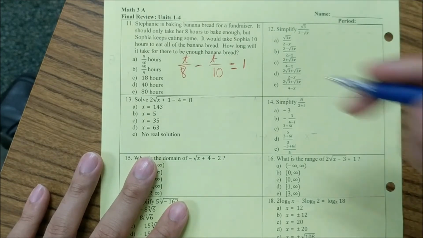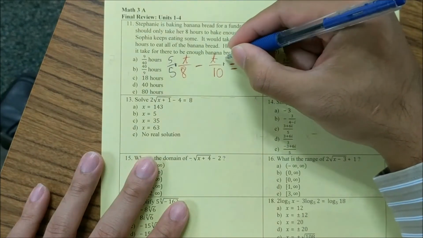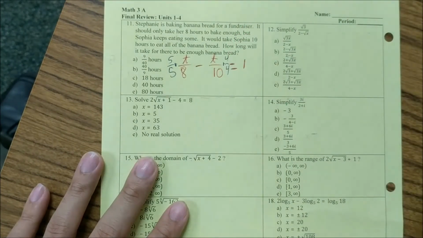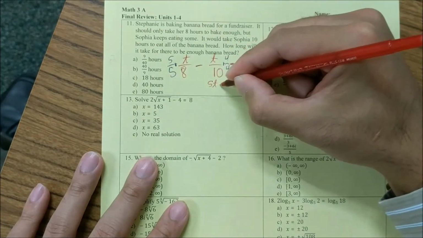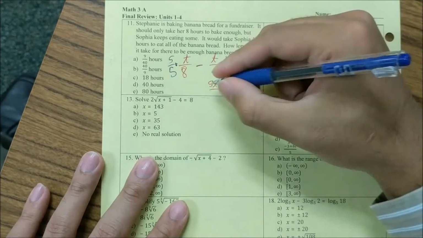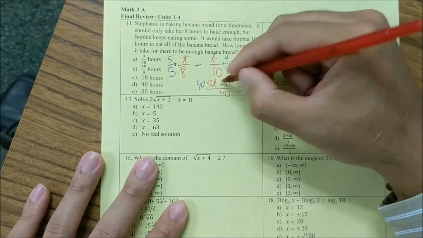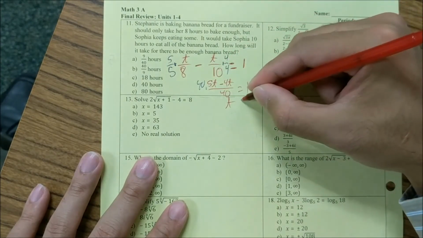Okay, so let's get a common denominator. I'll multiply by 5 over 5 here, and 4 over 4 here. So that becomes 5t minus 4t over 40 equals 1. Multiply both sides by 40. And then 5t minus 4t is just 1t equals 40.